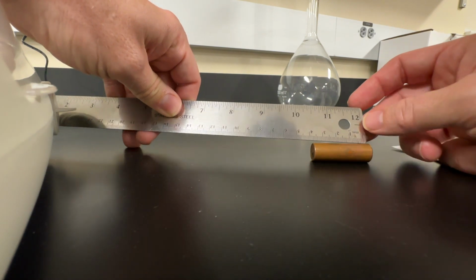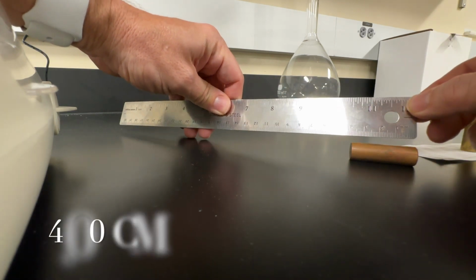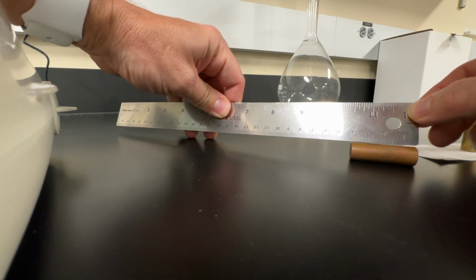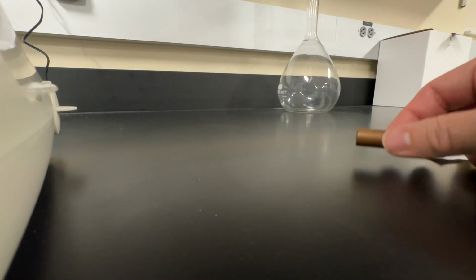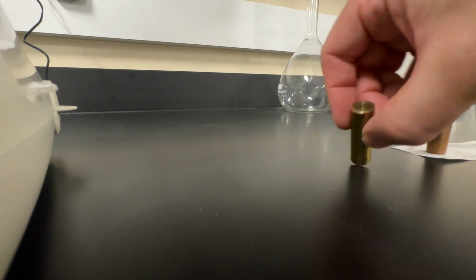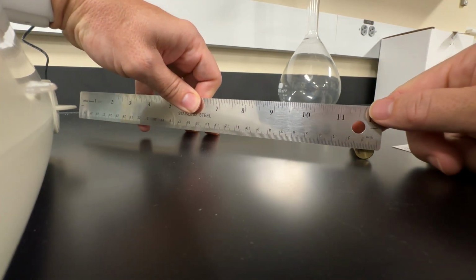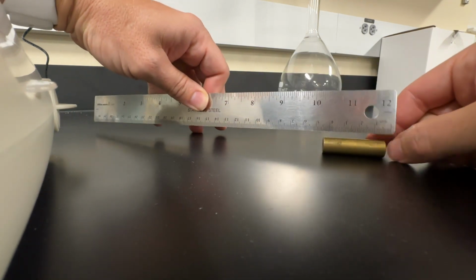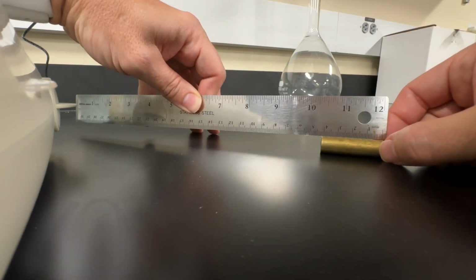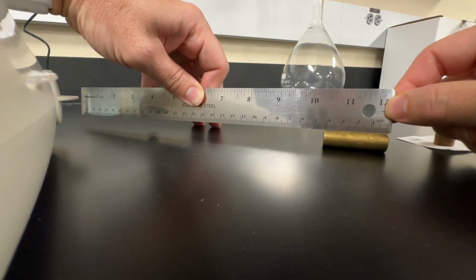That was the diameter. We measure the length, and notice here I'm starting from the 0 point of the ruler, not the end of the ruler. And this measures 4.00 centimeters. And that was for the copper. Go ahead and repeat the process here. Diameter for the brass is again 1.25 centimeters. And again, I'm starting from the 0 point of the ruler, not the edge of the ruler. And then this guy here measures 4.00 centimeters.